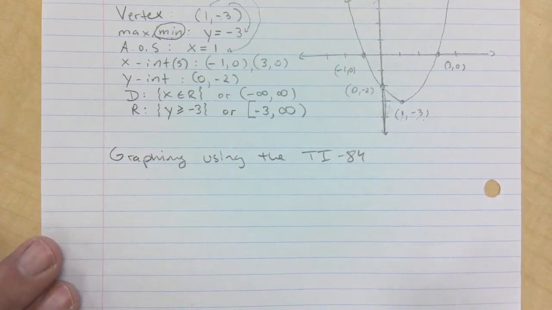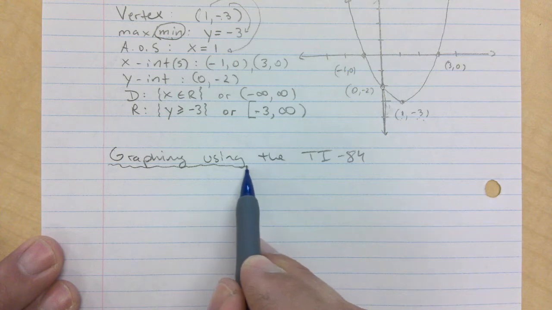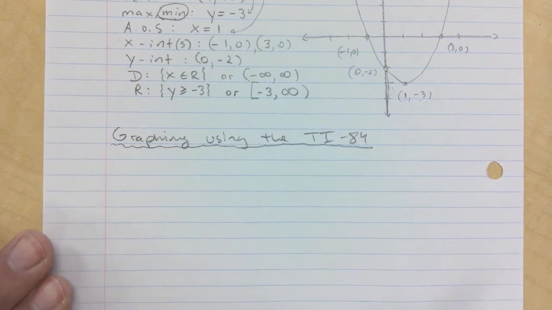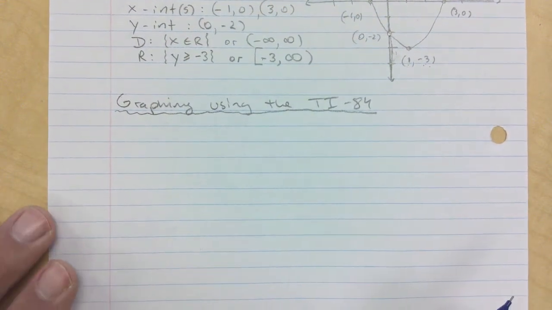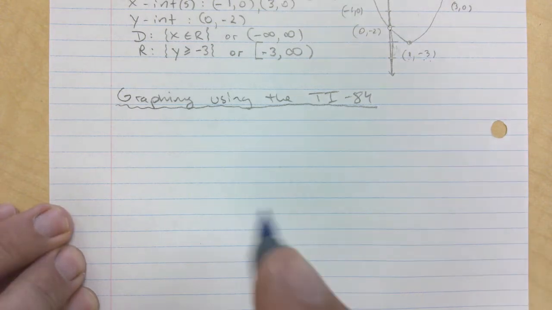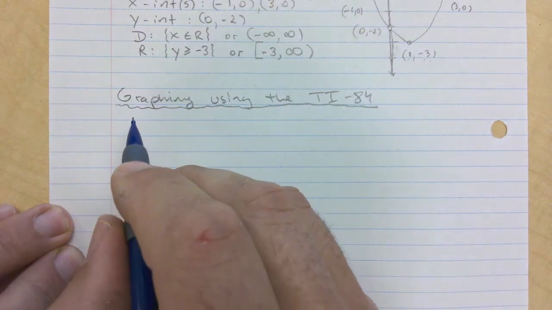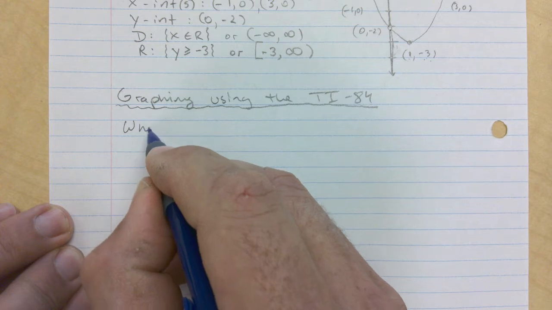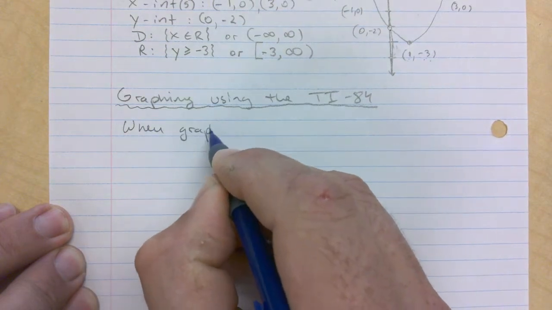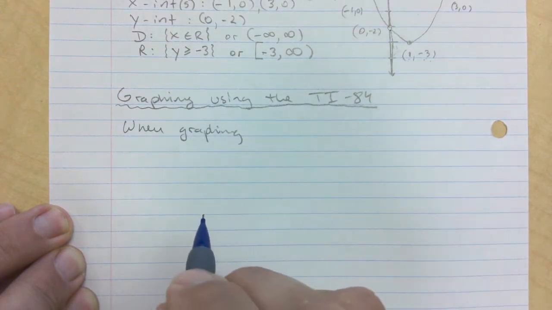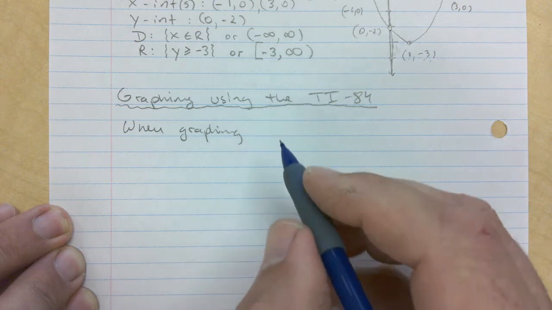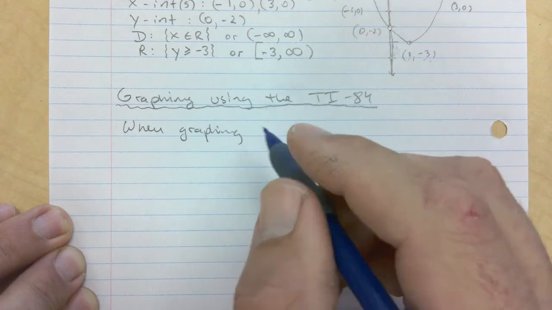So graphing using the TI-84. Let's see now.